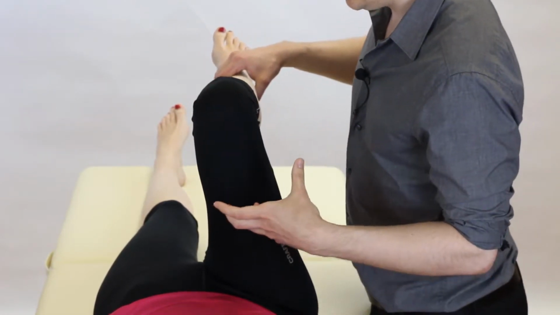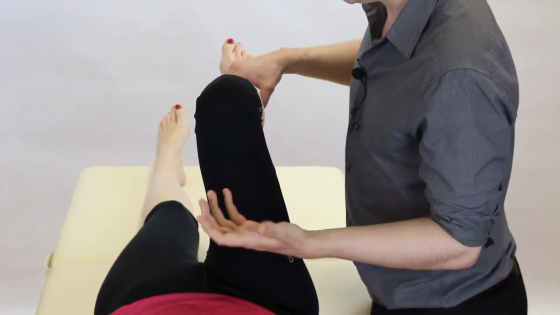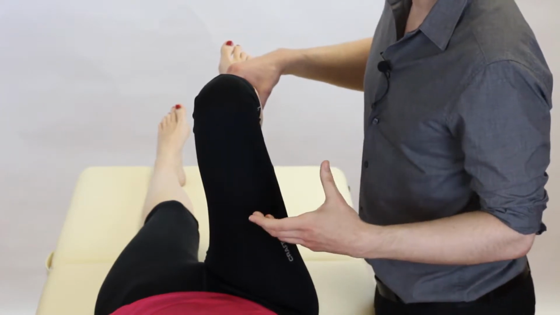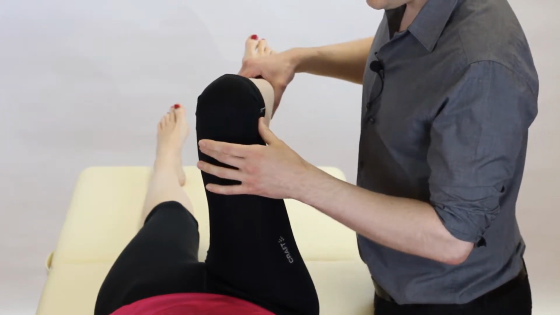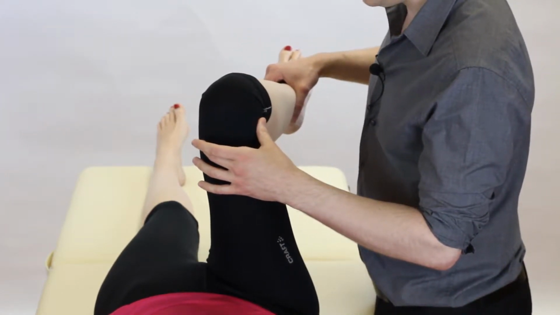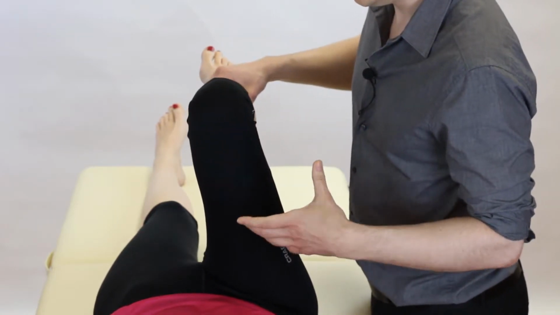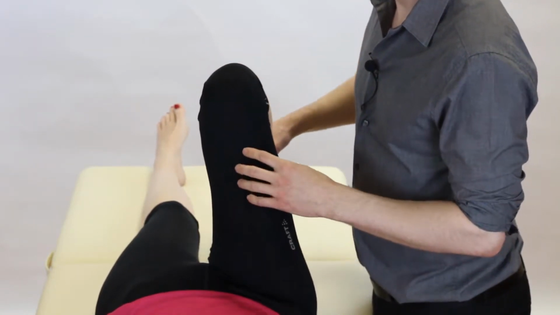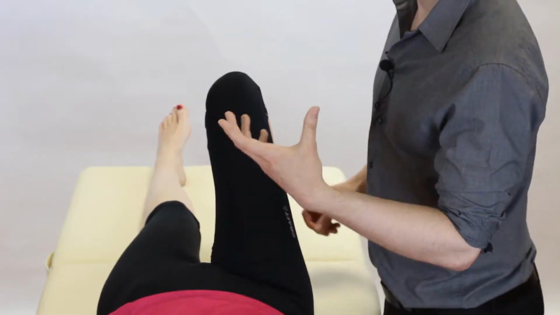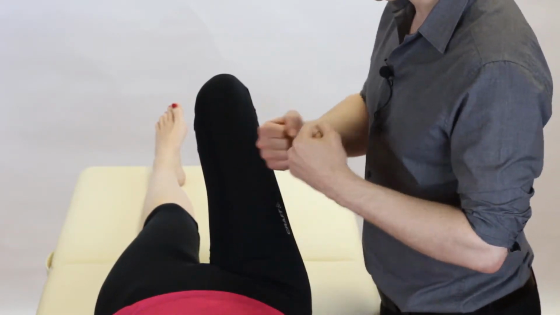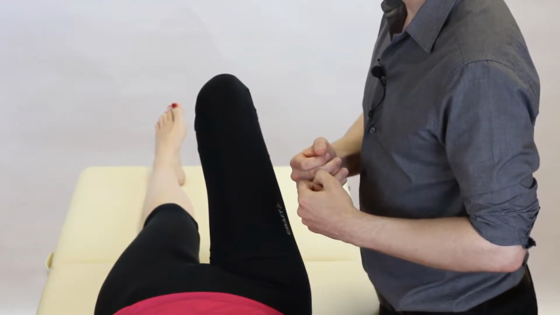But that doesn't necessarily tell us that it's abnormal, it just means that's how they've chosen to do it. And the other scenario is that they just can't really go that far, and that's likely to be because the range is restricted, and thus because the range is restricted, the quality comes down because the joint and the muscles don't have that freedom to play.